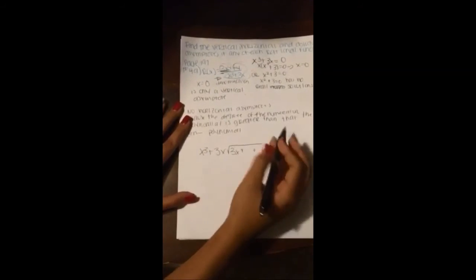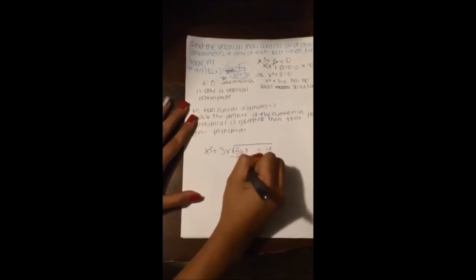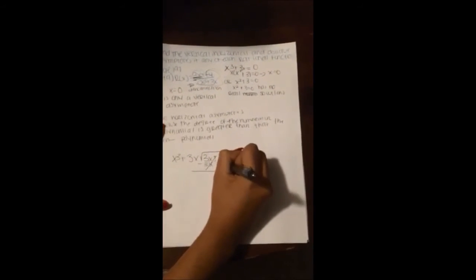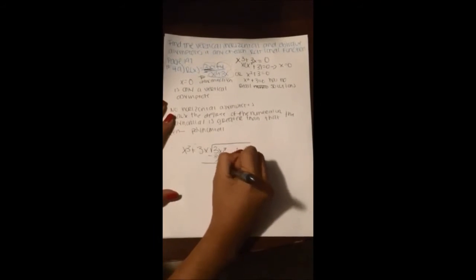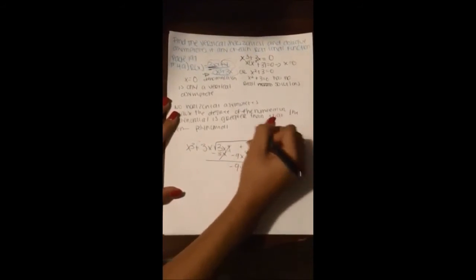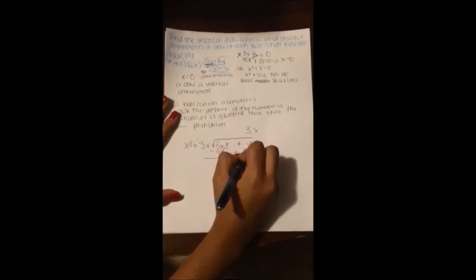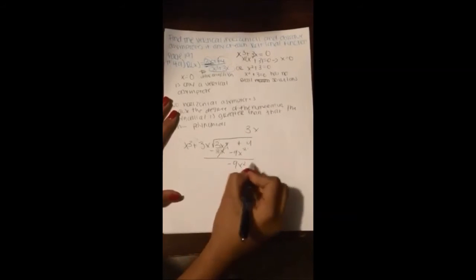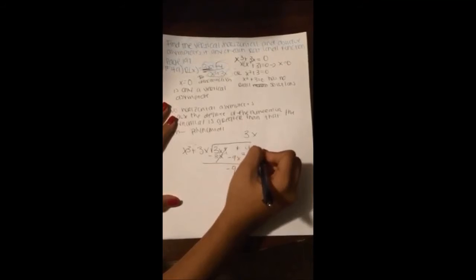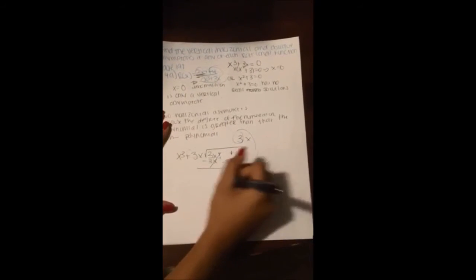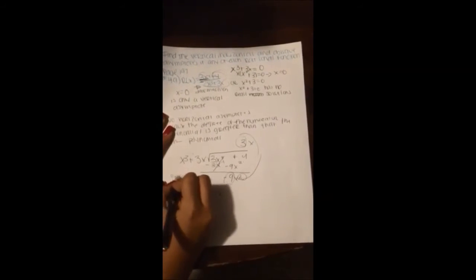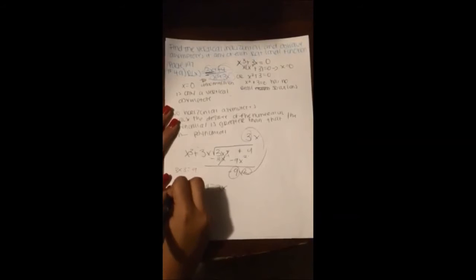This 3x to the fourth goes into it, so that's going to be 0, and then the remainder is negative 9x squared plus 4. So the quotient is y equals 3x, because 3 times 3 equals 9, same thing as this.